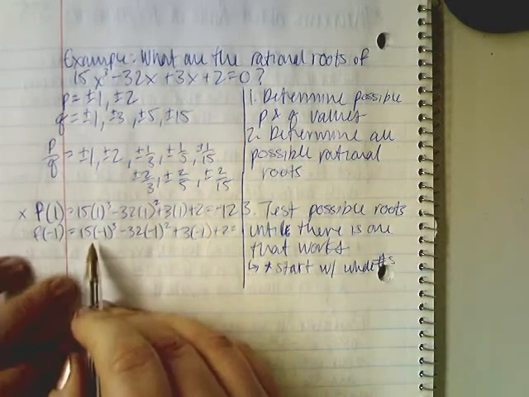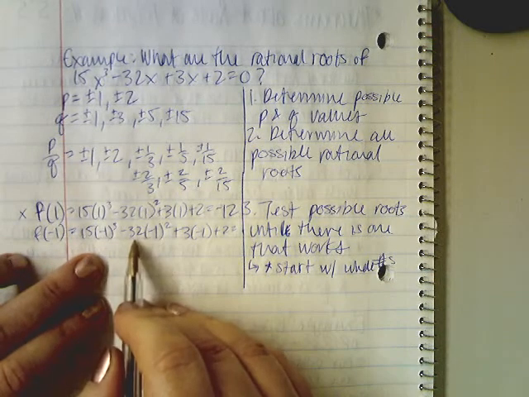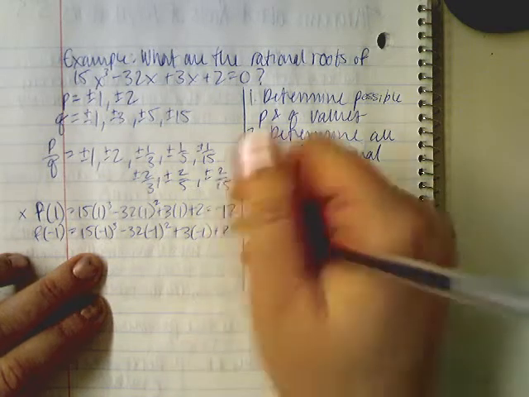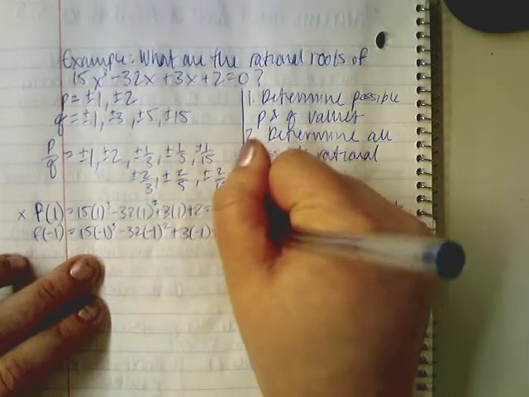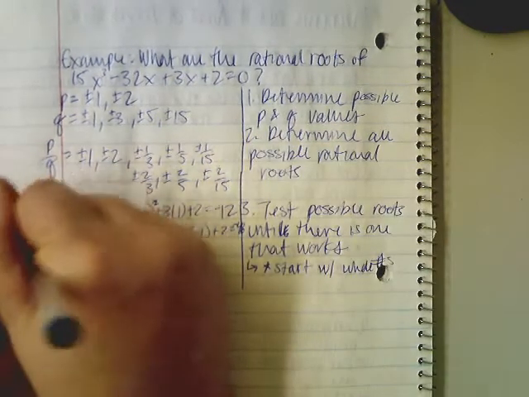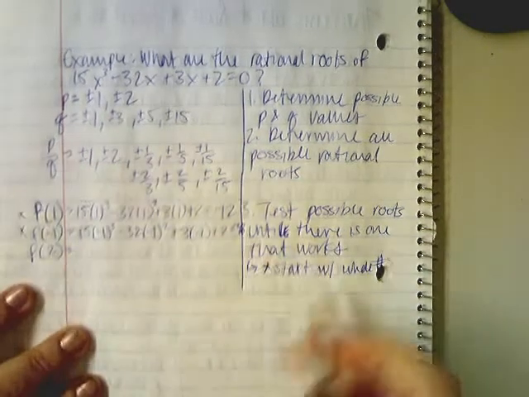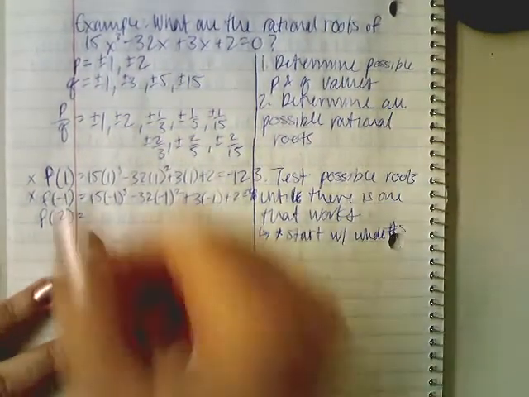So when I do that, I get negative 15 minus 32 is negative 47, minus 3 is negative 50, plus 2 is going to be negative 48. So that one does not work either. So I'm going to try 2 next. I'm just going through my list, starting with my whole numbers because those are easier to evaluate.